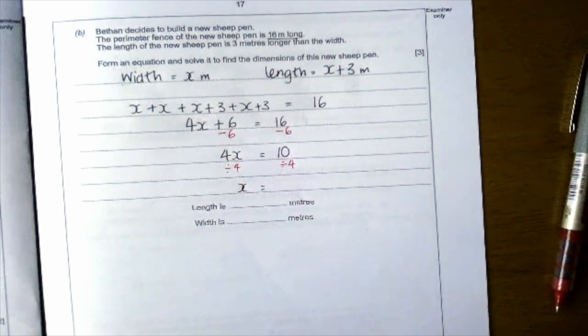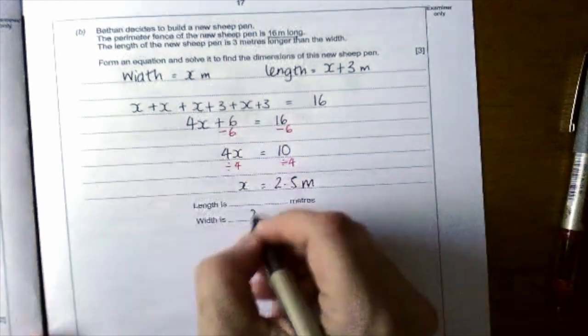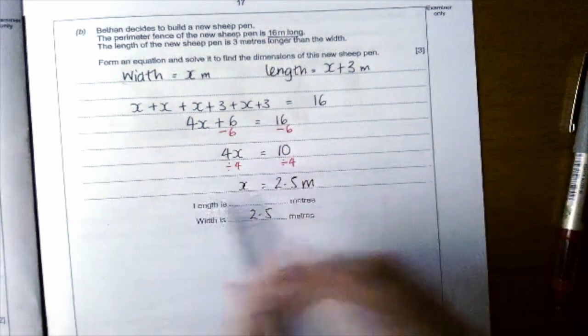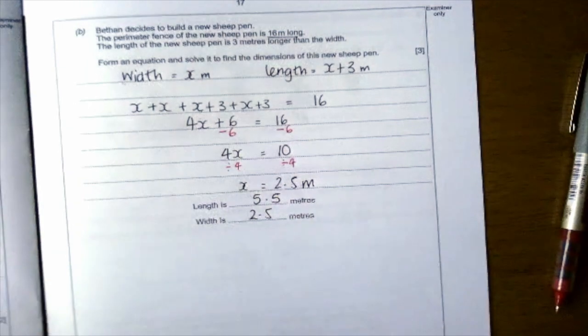To divide by 4, I just need to halve the number twice. So half of 10 is 5, half of 5 is 2.5. So the width is 2.5 metres. The length is 3 metres longer, so it's 5.5.